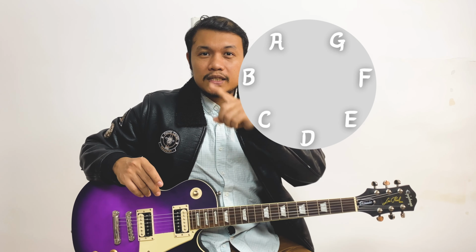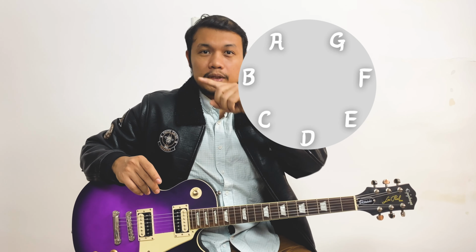And the same way when you are going to use letters, for example from A, B, C, D, E, F, G, there is no H in your notes. If you wish to continue, then you have to go back to A again. A, B, C, D, E, F, G, and then A, B, C, D, E, F, G. Remember, it is not linear, but it is a cycle.